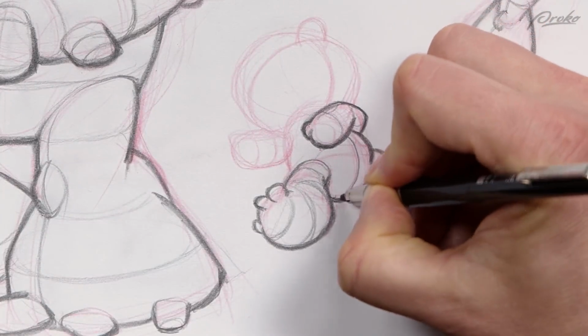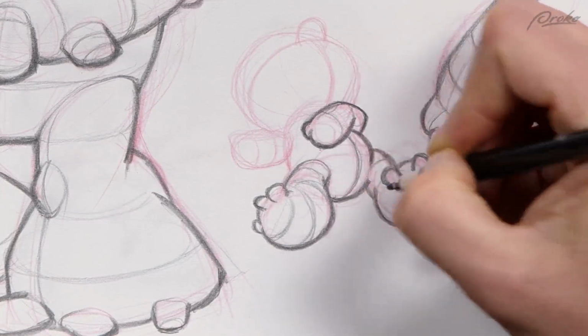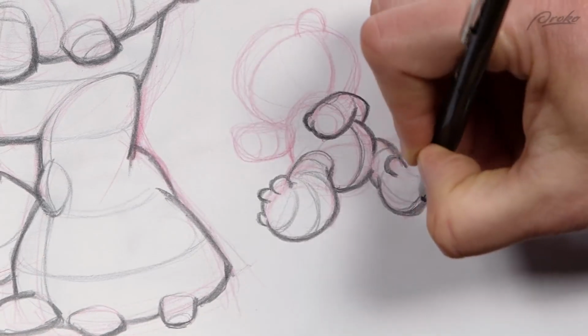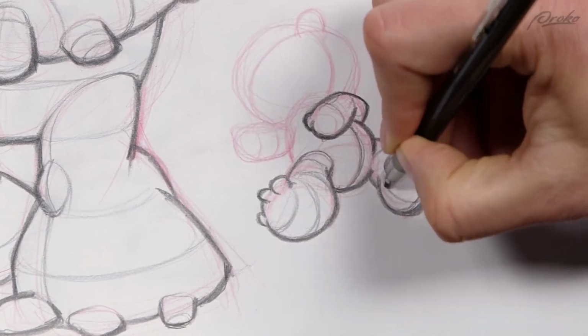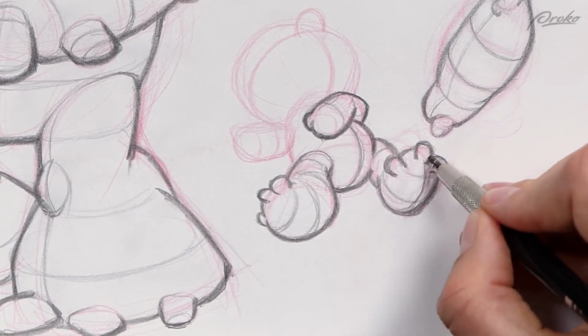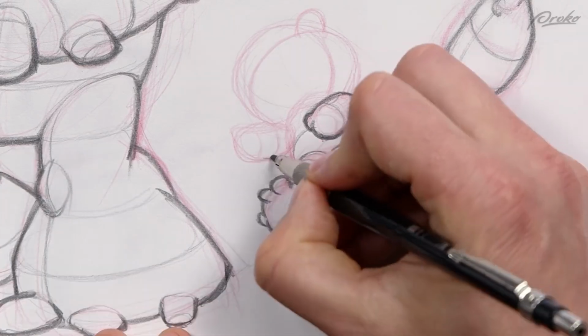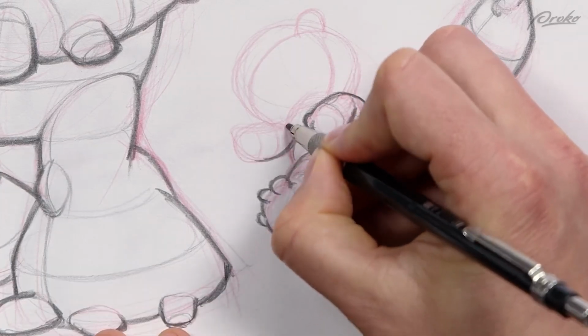Alright. My team is calling me in for lunch, so gotta finish this guy up. Really light on these cross contours. I don't want them to stand out more than the outsides, obviously. Generally, cross contour lighter than contour.